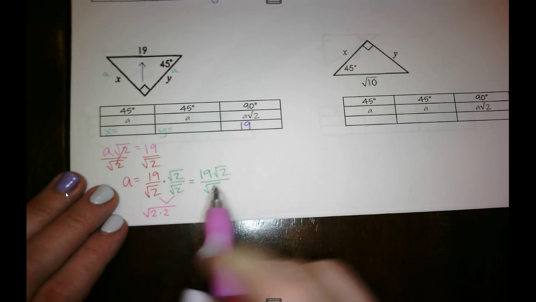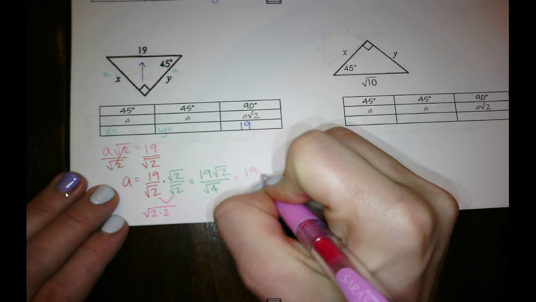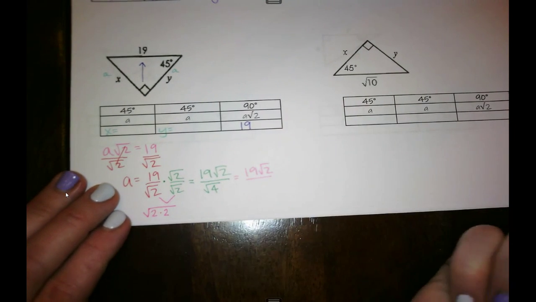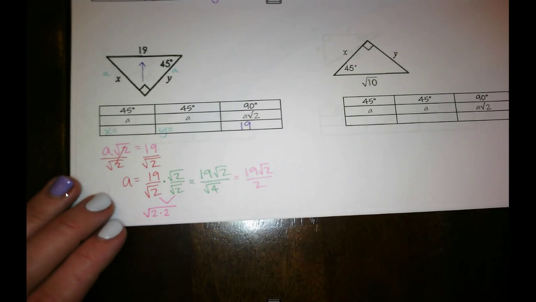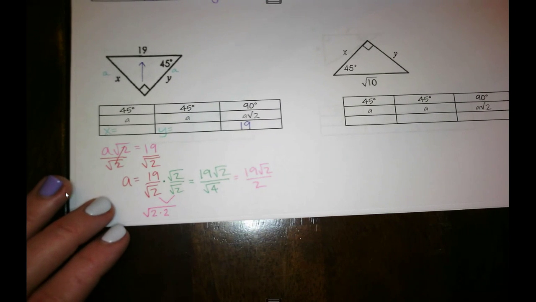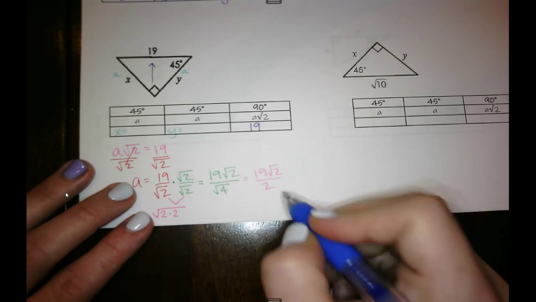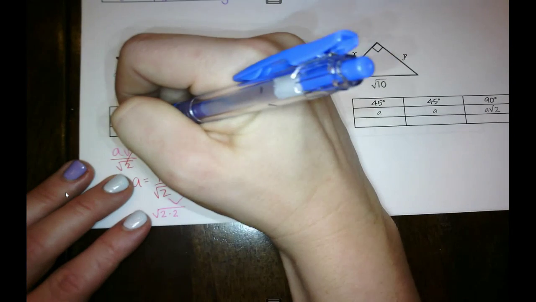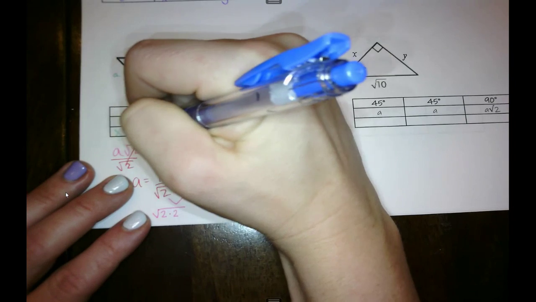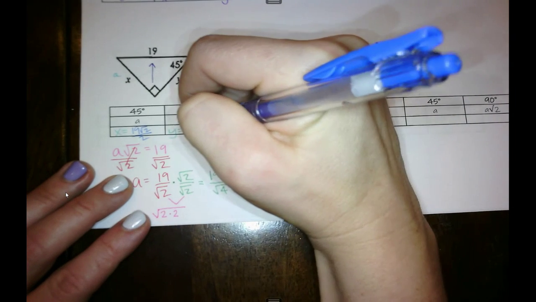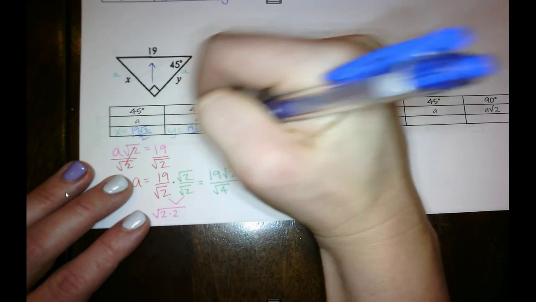Because it gets rid of the radical, because the square root of 4 is 2. Okay, that's it. That's as simplified as we're going to get. Remember, we're not interested in a bunch of decimal numbers. So each of our sides is 19 square root of 2 all over 2.